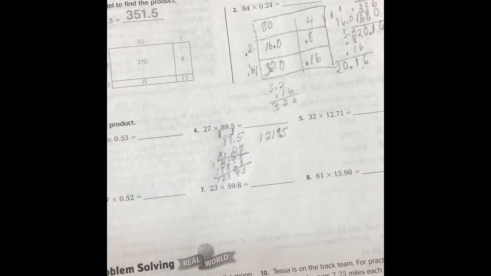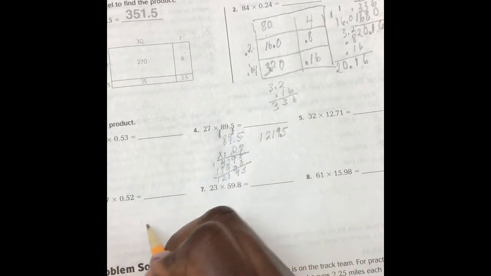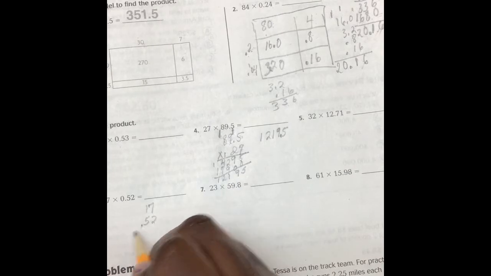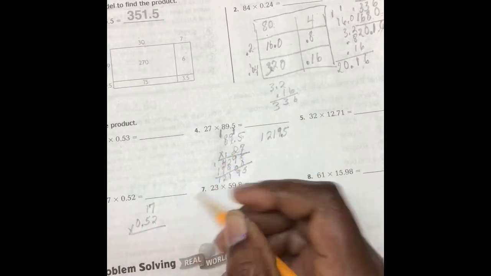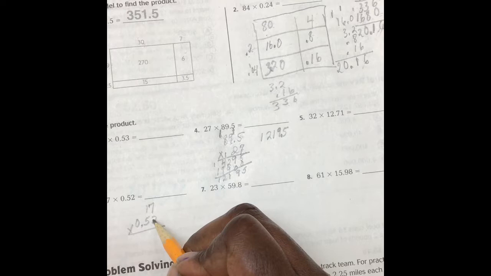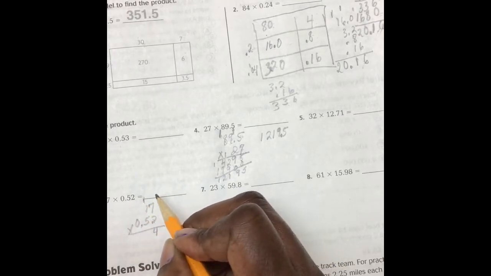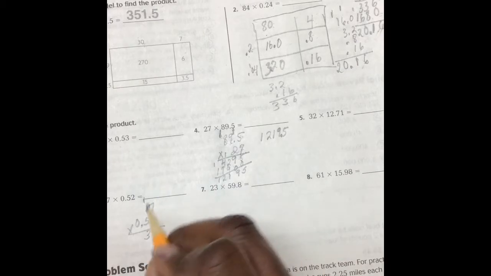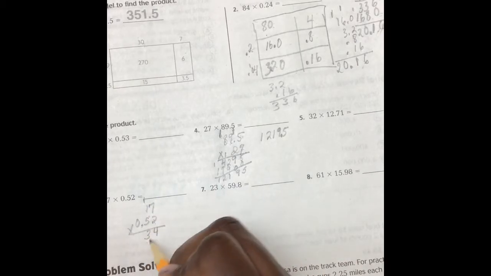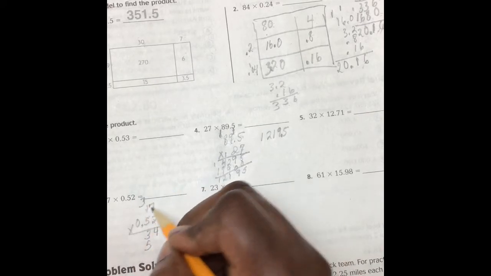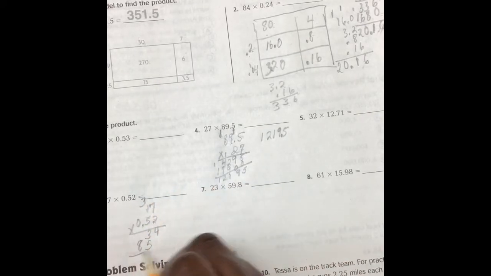On number 6, we have 17 and 52 hundredths. We multiply. 2 times 7 is 14. 2 times 1 is 2, plus 1 is 3. Move over. 35. 5 plus 3 is 8. Add them together. 2 numbers behind the decimal point.